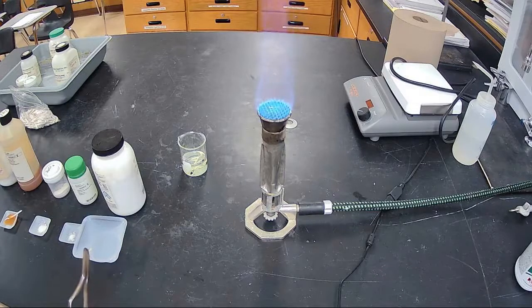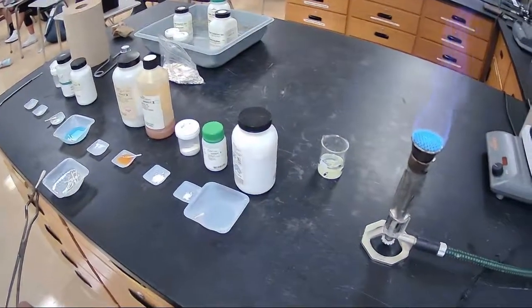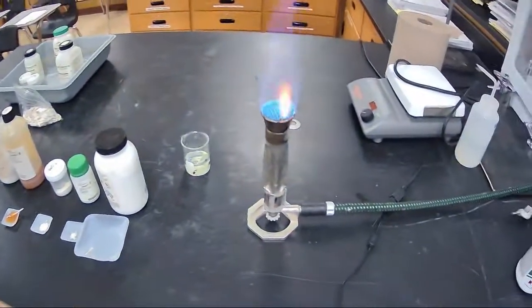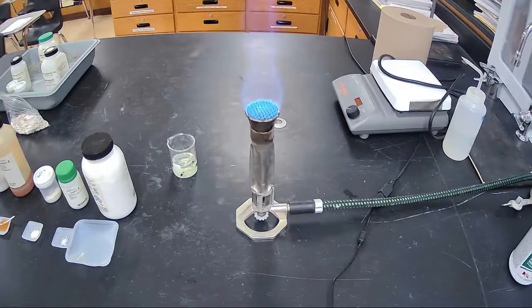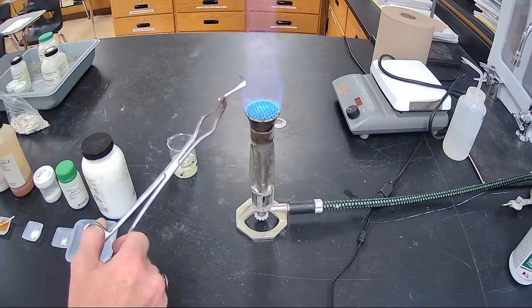First thing you want to do is be able to identify what metal goes with what and what wavelength goes with it. You can see a variety of different salts here, and we're going to be testing them to see their colors. So salt number 1, I'm going to put that in the flame and see if you can see what color it is.